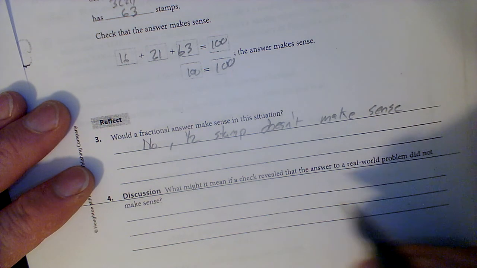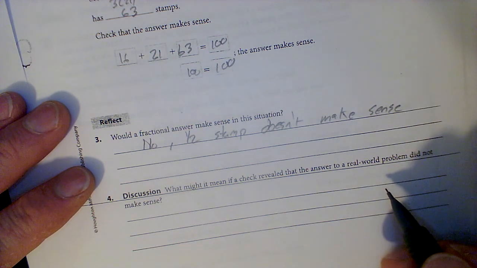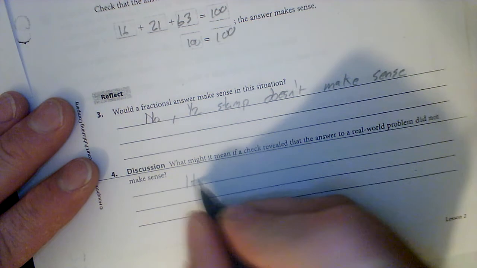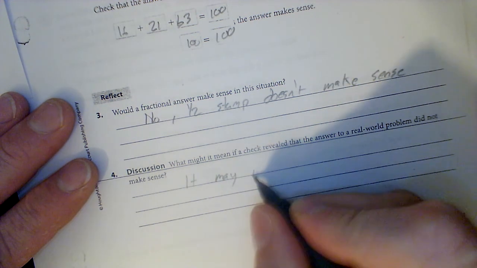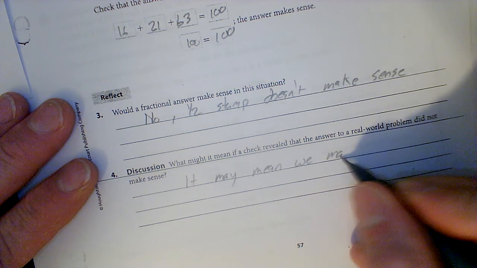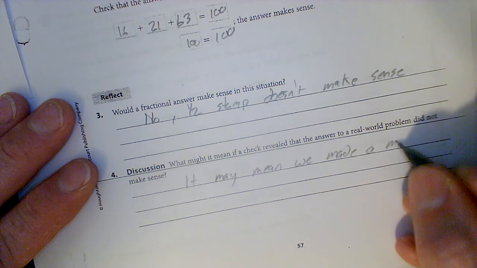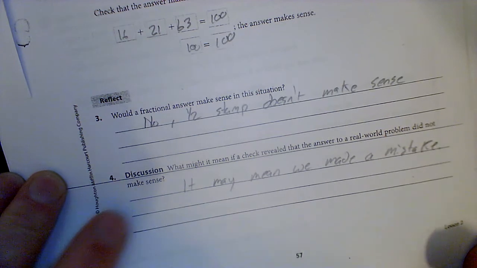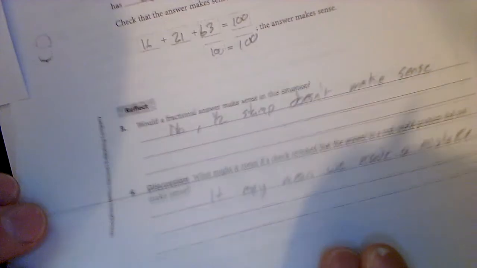What might it mean if we check and the answer to a real world problem did not make sense? It may mean we made a mistake, which is why we always check our answers, at least in our heads.